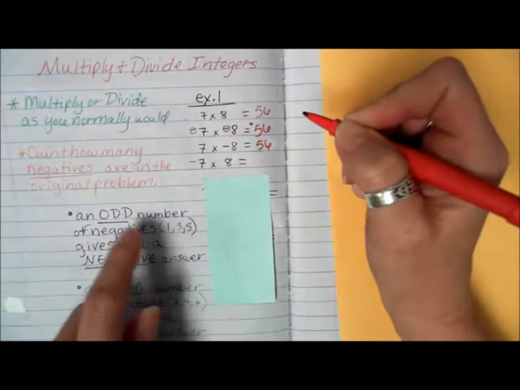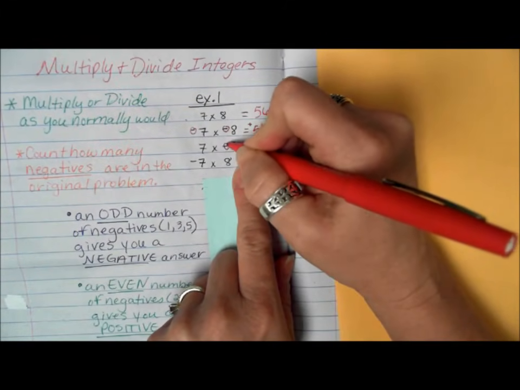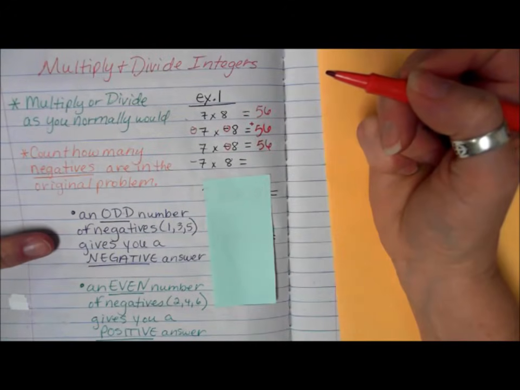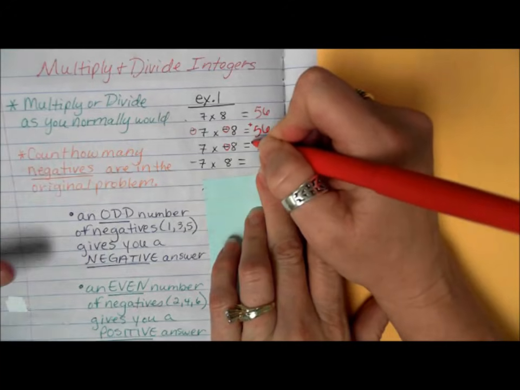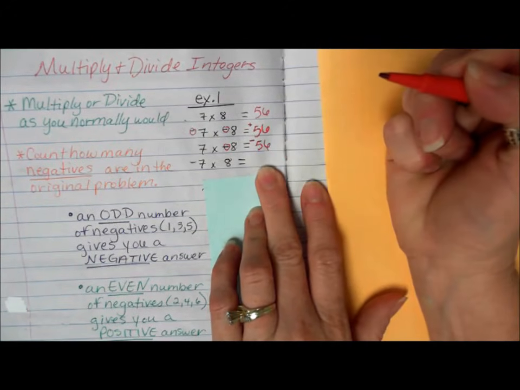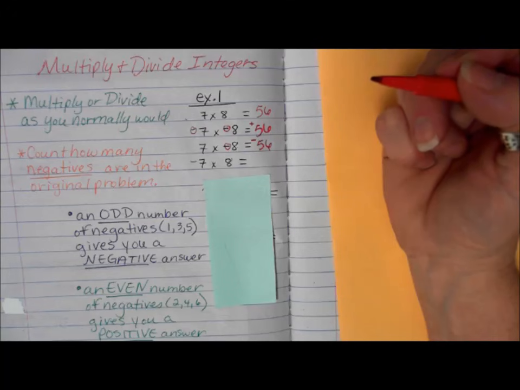Now 7 times 8 again, 56. And then I want to count the number of negatives. So there's 1, and that's an odd number, so we know that our answer is going to be a negative. So I have to go and put that negative in. And this is going to be real important when you are doing those gridables where you have to bubble in your answer. You need to make sure that you're bubbling in that negative sign as well, because if you leave it off, it's wrong.